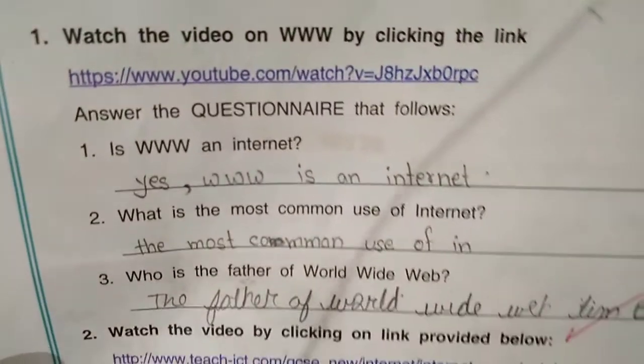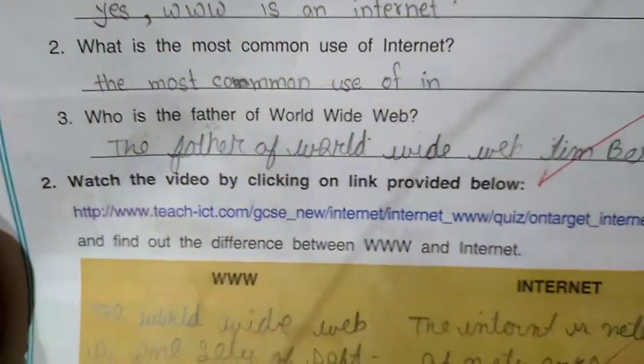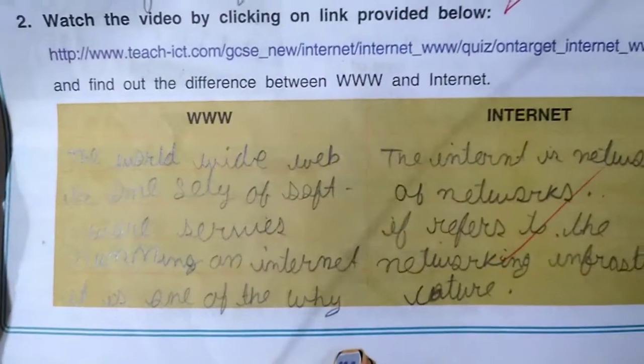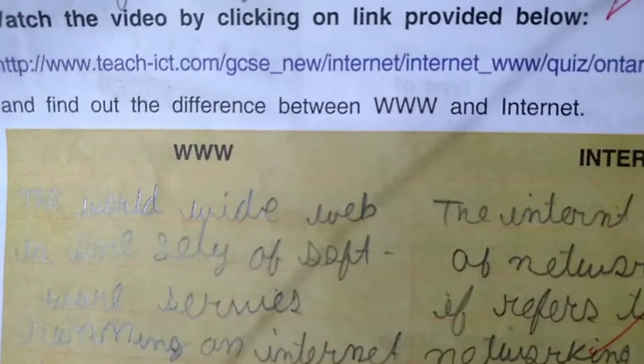Activity. You may pause the video and write.